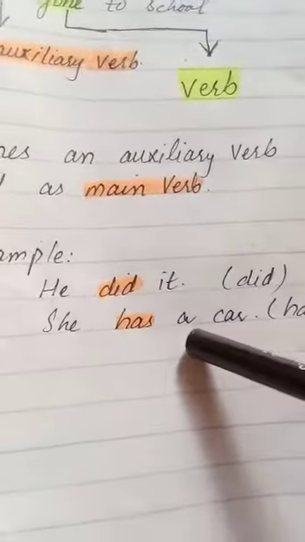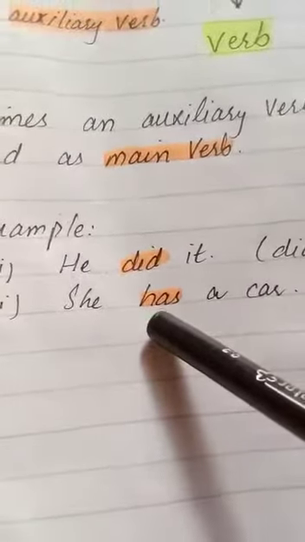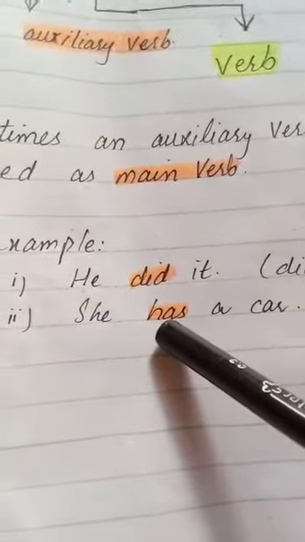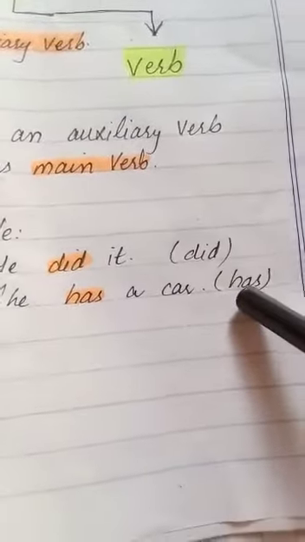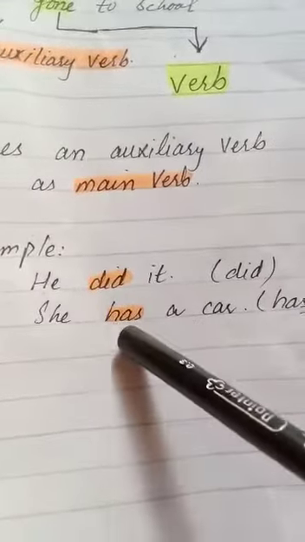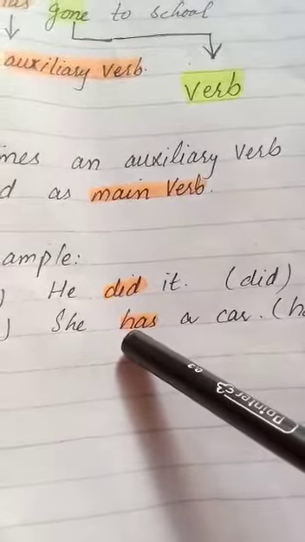Second, she has a car. "Has" is from this category of auxiliary verbs, but here it is functioning as a main verb. So "has" and "did", these two auxiliary verbs, perform their function as main verbs.